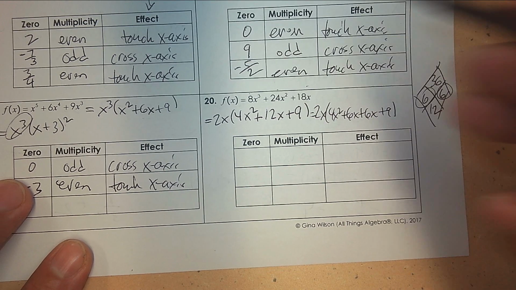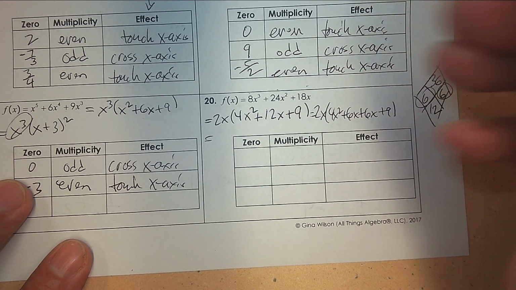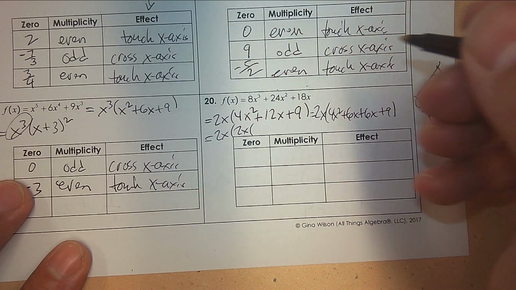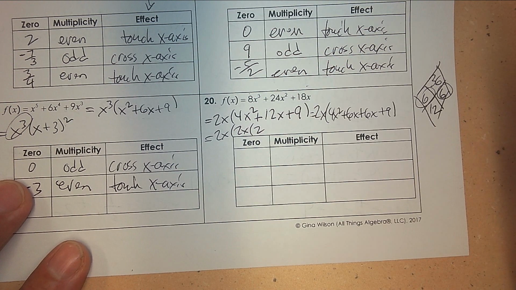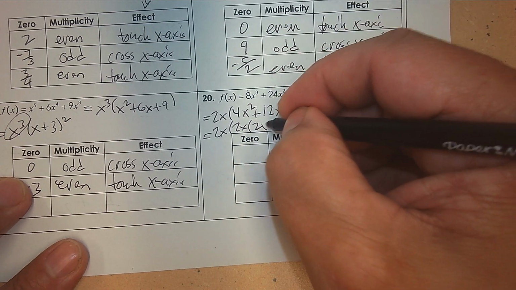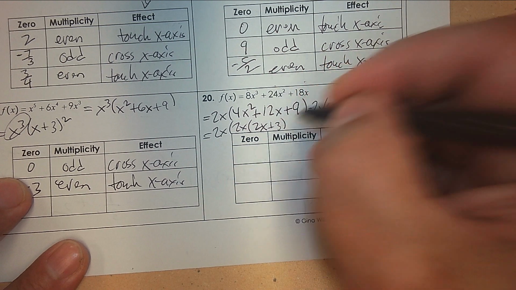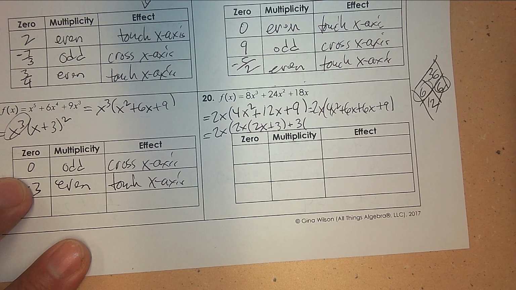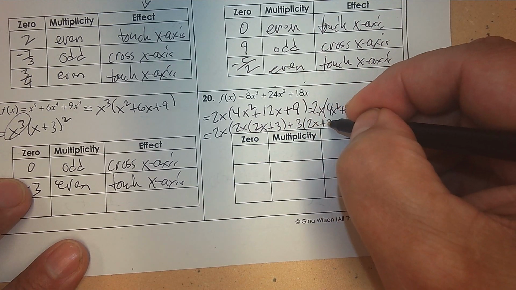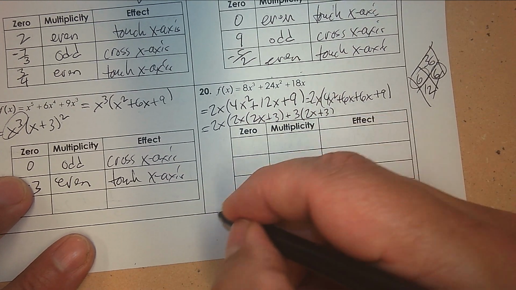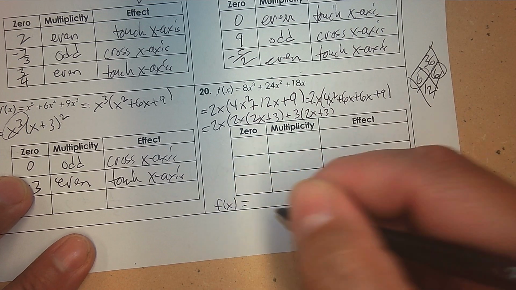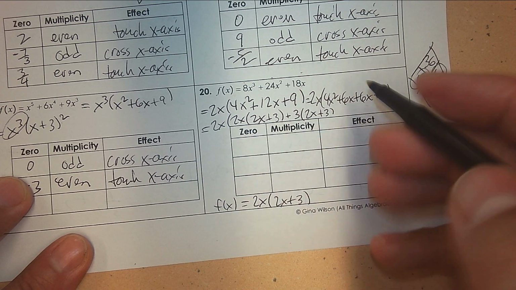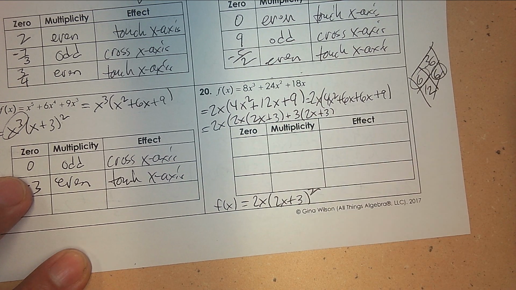So if I factor out, I'll do it right here, what they have in common. They have a 2x in common, and then divide, and you get 2x plus 3. Factor out what they have in common. They have a 3, and you're left with 2x plus 3. So if I put it all together, I'll do it down here. I have a 2x in front, and then I have 2x plus 3, and what I'm left over with is 2x plus 3, so I square it because it repeats.